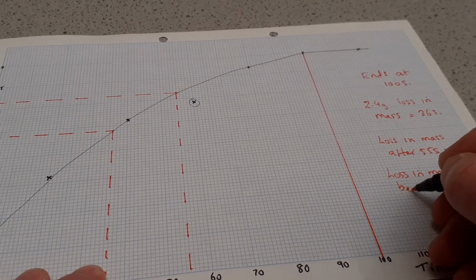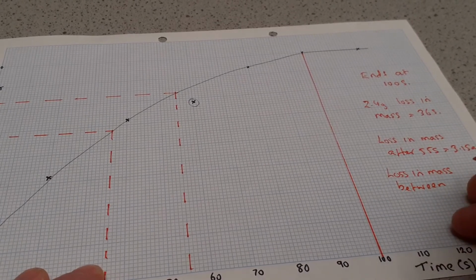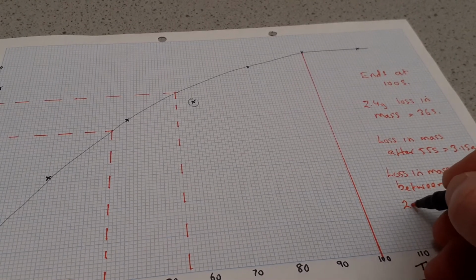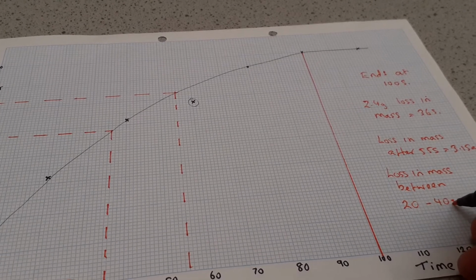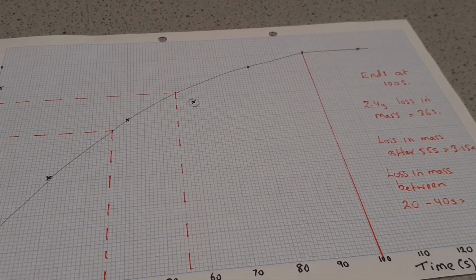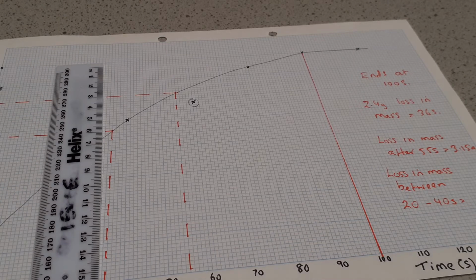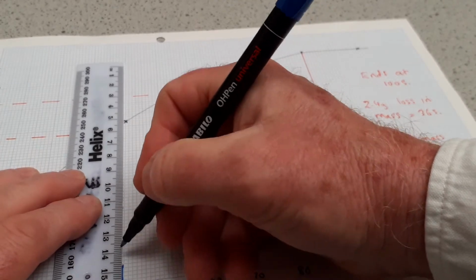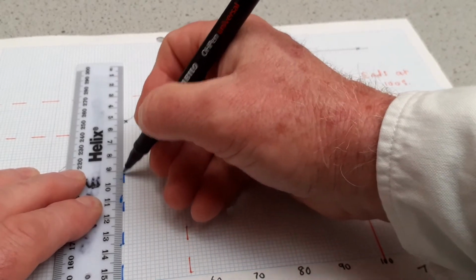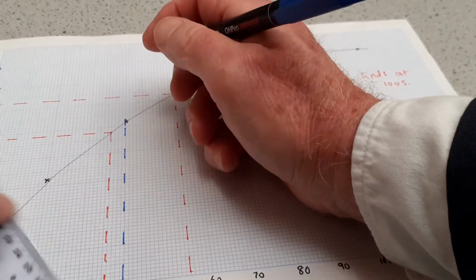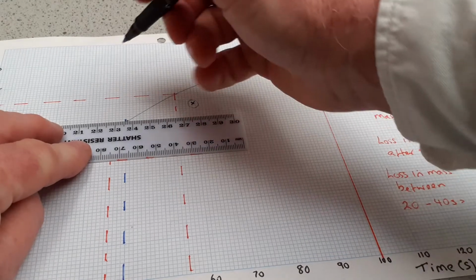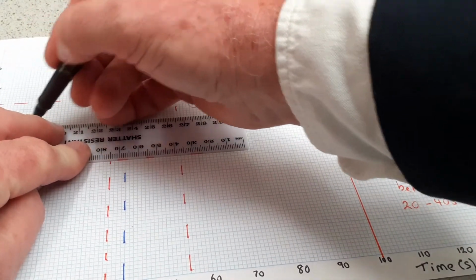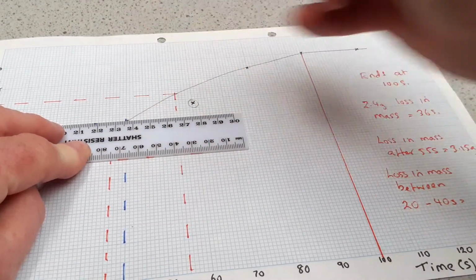Between, I'm going to say 20 and 40 seconds. So to do that, let's get our lossy mass at 40 seconds. So again with that, we come up for 40 seconds. And we can see that's going to be 2.6 grams.